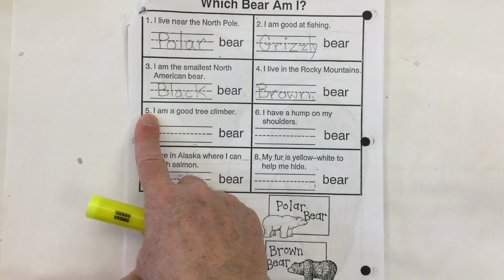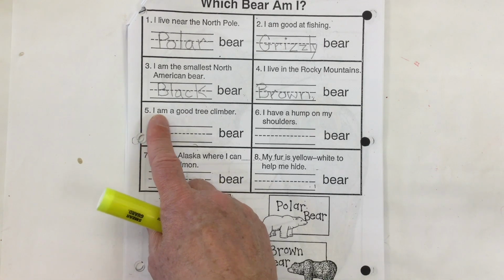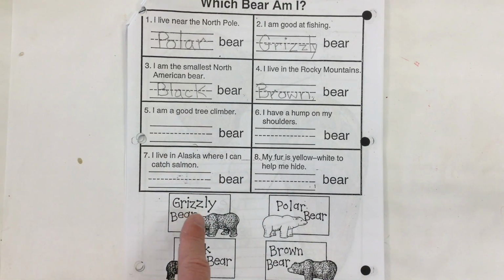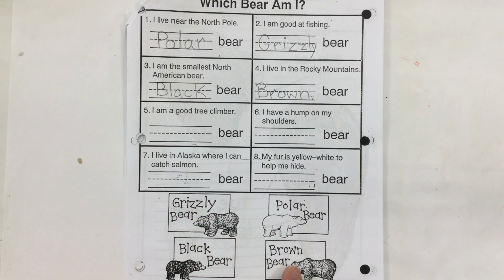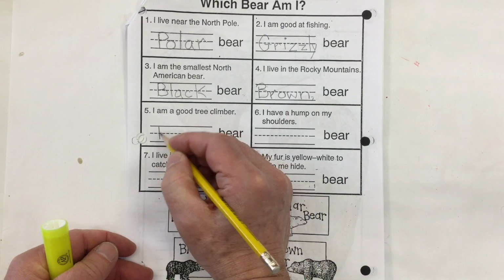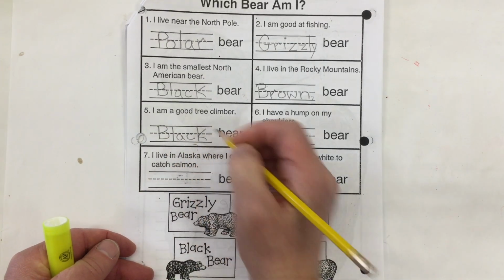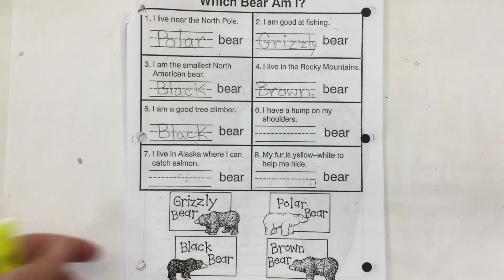Okay, which bear am I? Question number 5 says, I am a good tree climber. And remember, we're only talking about Canadian bears. So the great big huge grizzly or brown bear, the polar bear that lives far up north, or the black bear. Those are our only choices. Which one do you think it might be, Damaris? Black bear. Yeah, it's our black bear. He's our smallest bear, which makes it easy for him to climb trees.